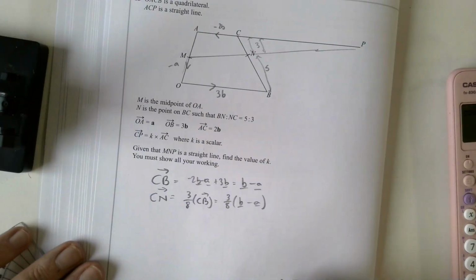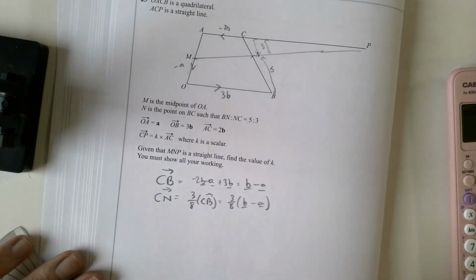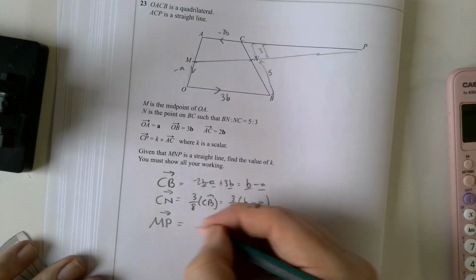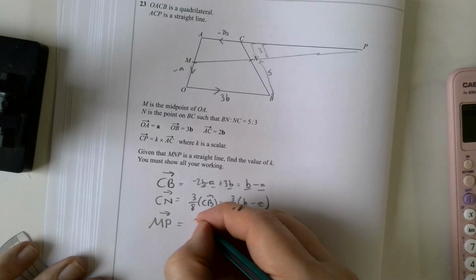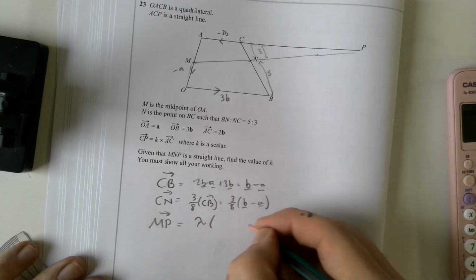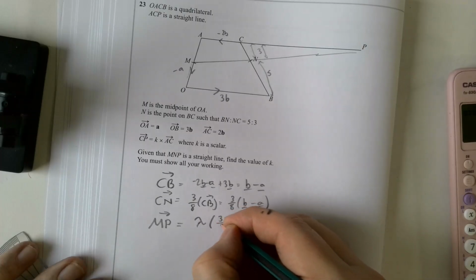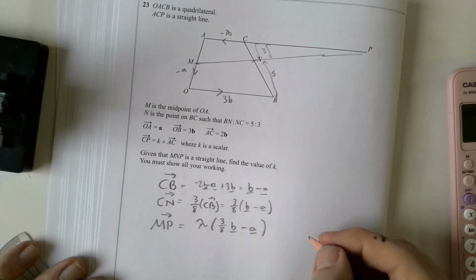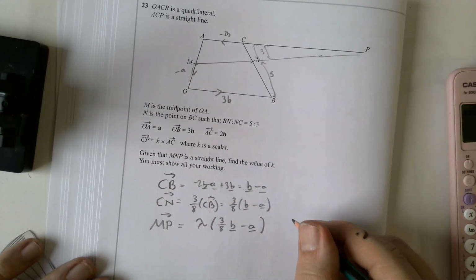Right. Now if I wanted to go from m to p, I'm going to go some distance. I'm going to call that a lambda. It doesn't matter what symbol you put there. It's going to be some distance along there.